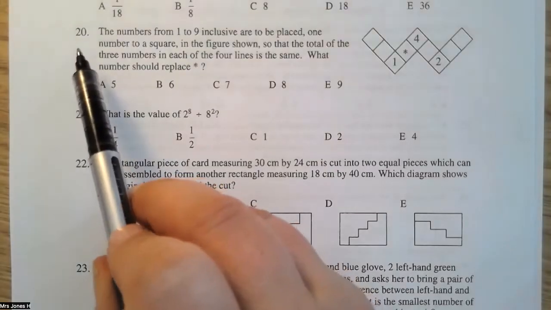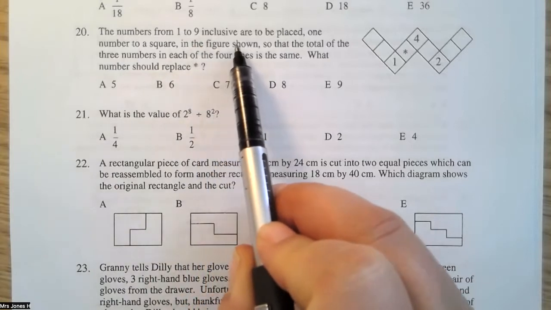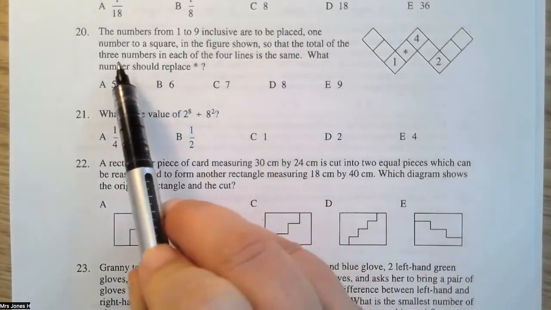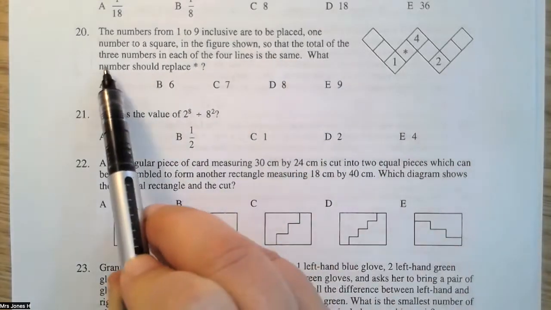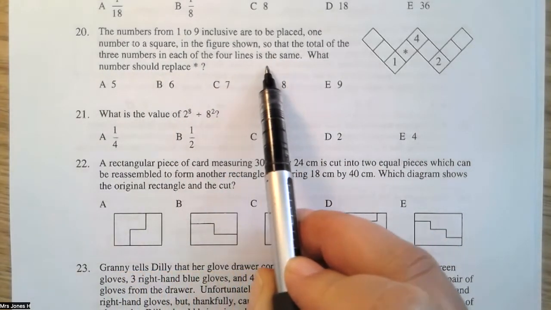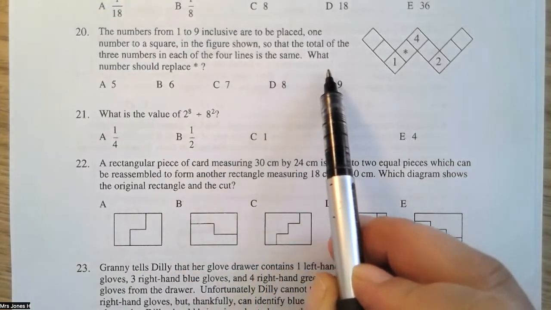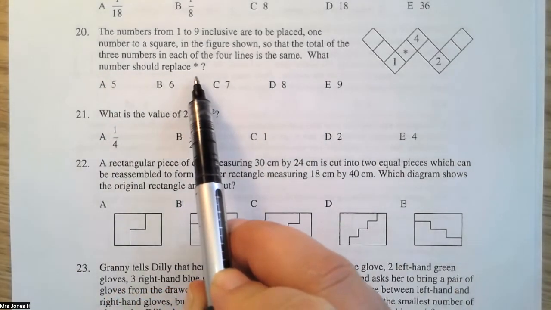Question 20. The numbers from 1 to 9 inclusive are to be placed one number to a square in the figure shown, so that the total of the three numbers in each of the four lines is the same. What number should replace the star?